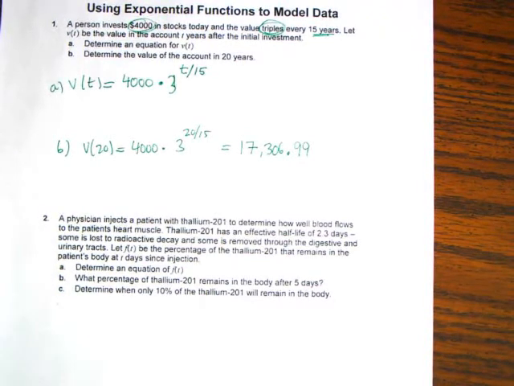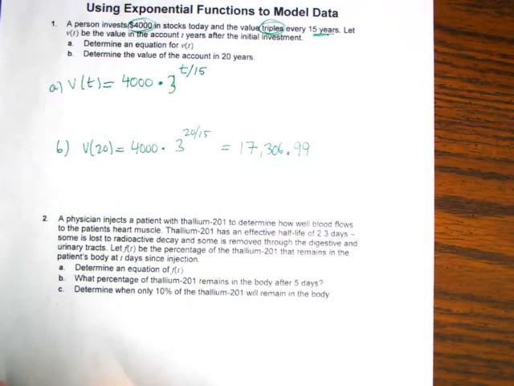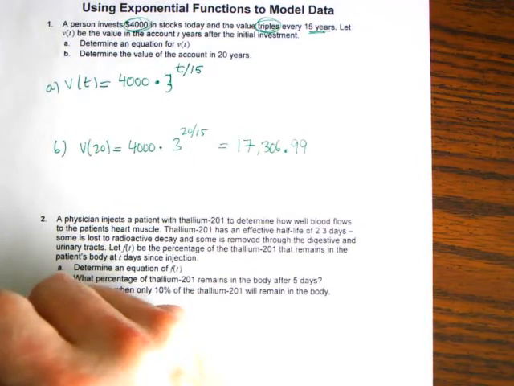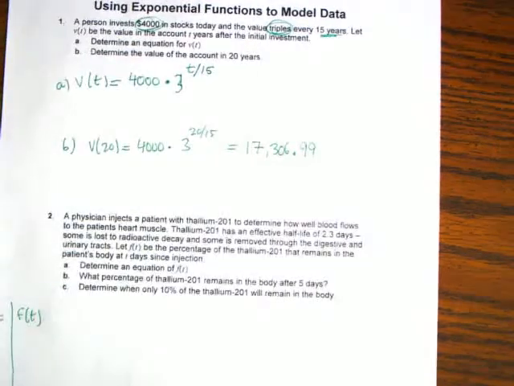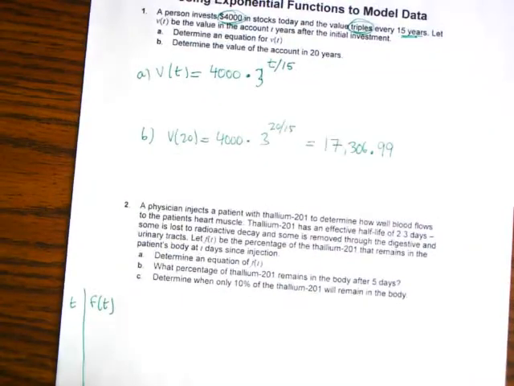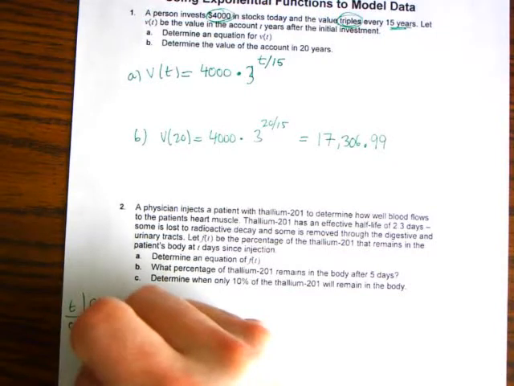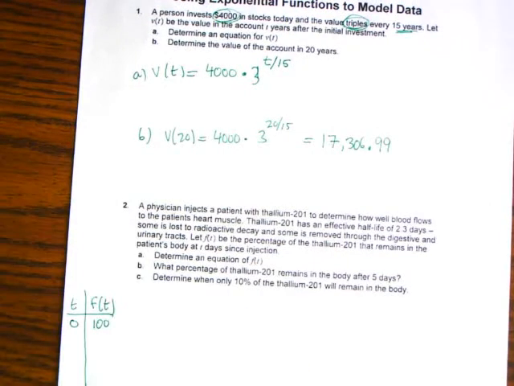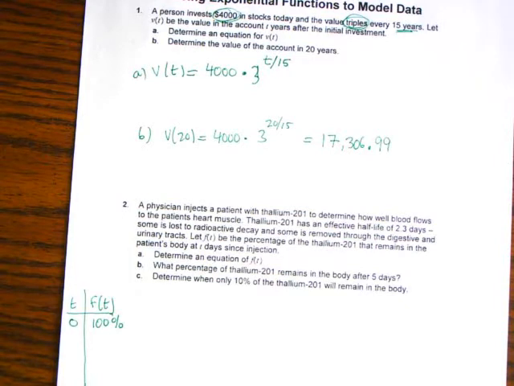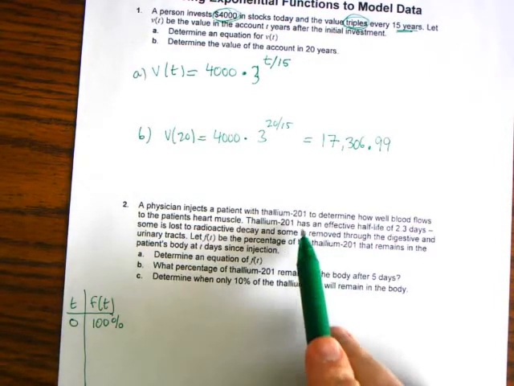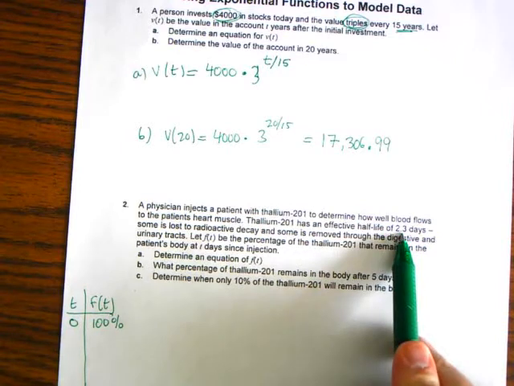All right, let's talk about half-life just for a minute before we do that. So I'm going to build a little table here with t and F of t. So at time 0, the doctor injects the thallium into the patient, so the patient has 100% of the thallium. What it says is we have a half-life of 2.3 days.